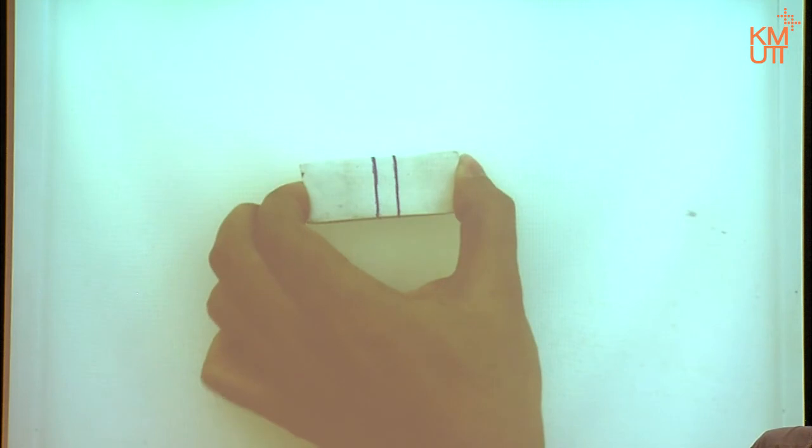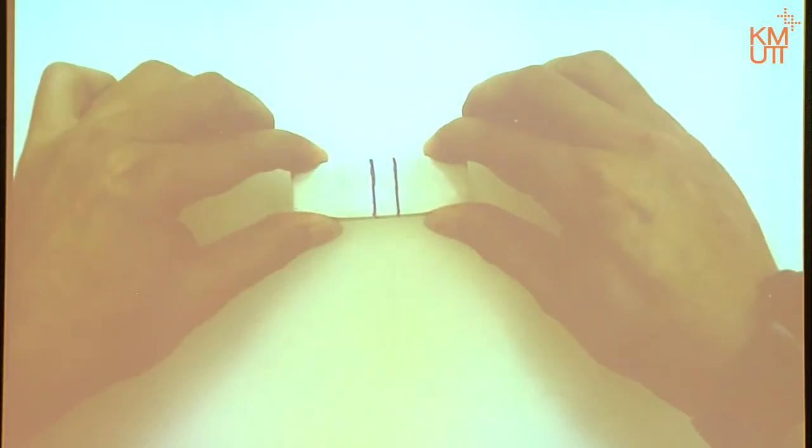Notice the cross section, the line keeps parallel. It doesn't rotate anything. It just moves out or in, right? Those are defined by axial force. Okay? Or pull out. Okay?